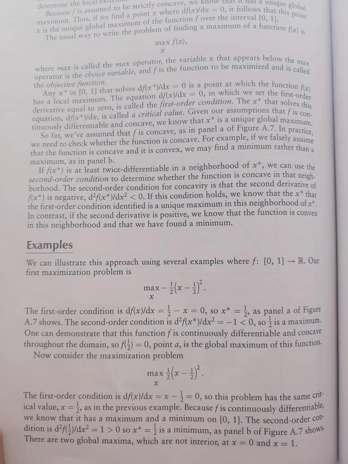Examples. We can illustrate this approach by using several examples where f: [0,1] yields all real numbers. Our first maximization problem is max over x of −1/2 (x − 1/2)².